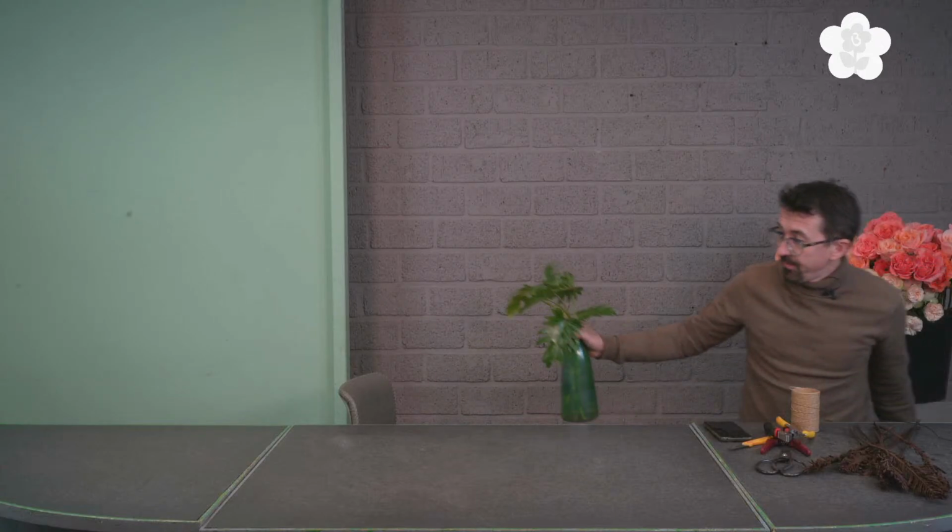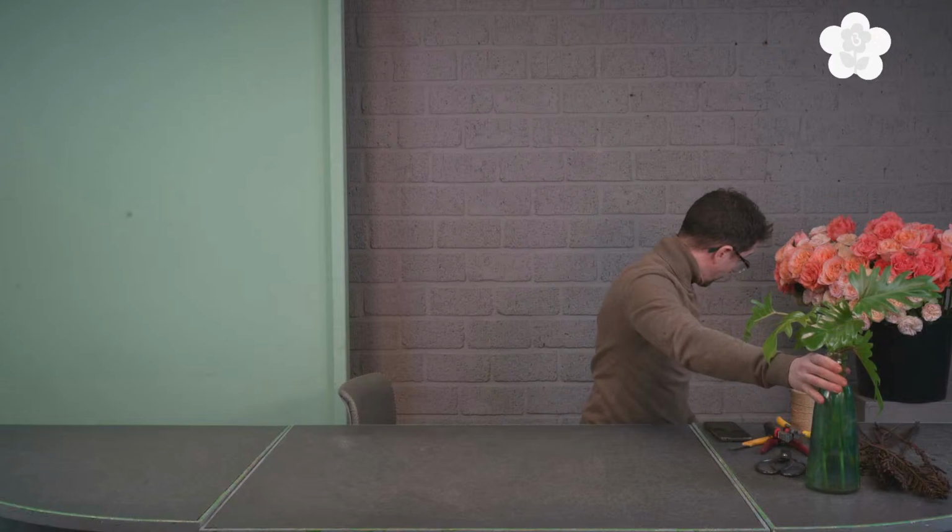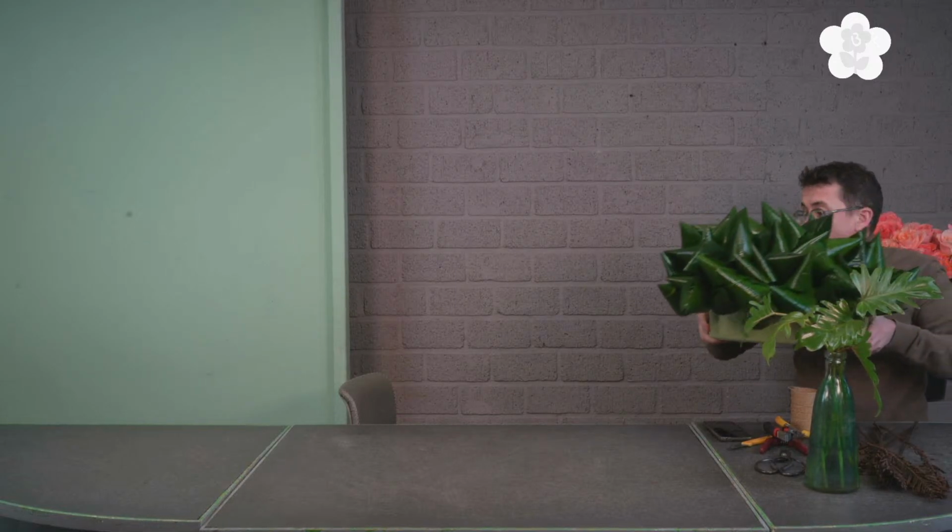So for the first design, I have created a simple piece. It is a composition in a nice container, and I have used the Oasis foam.